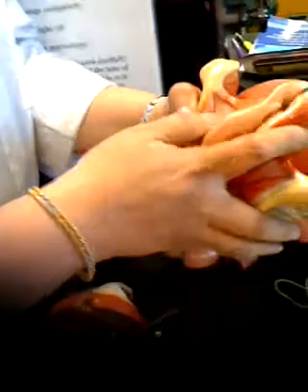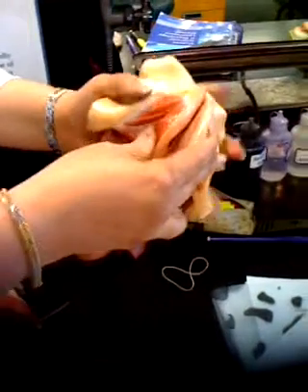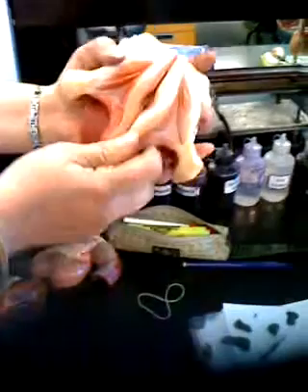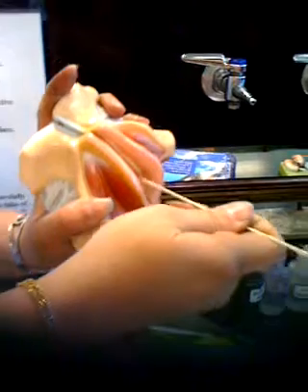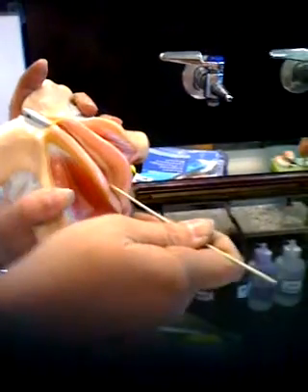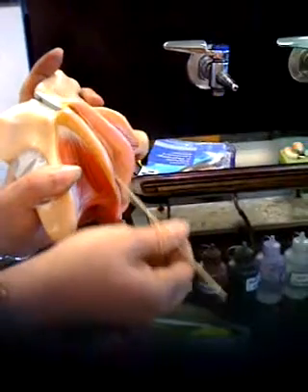For the external genitalia, there are two folds of the skin. The outermost and bigger one is called the labia majora, and the inner one, which is smaller, is the labia minora. And between these folds, this space is called the vestibule.